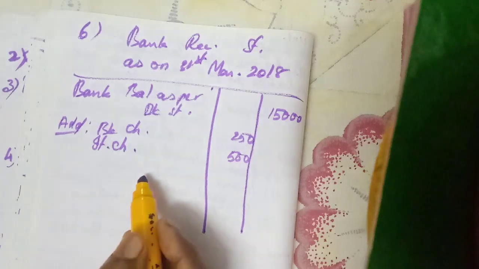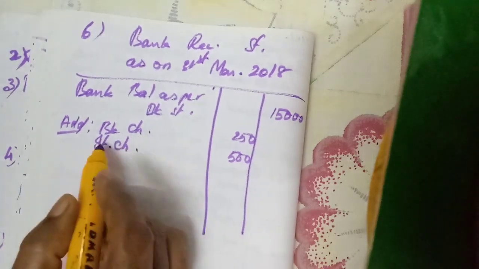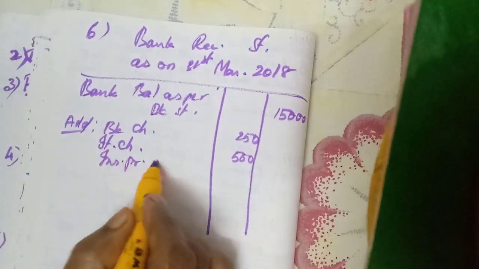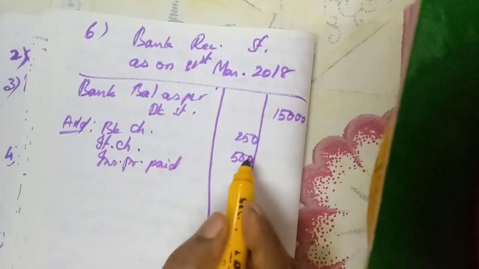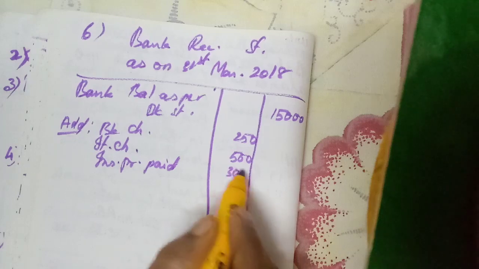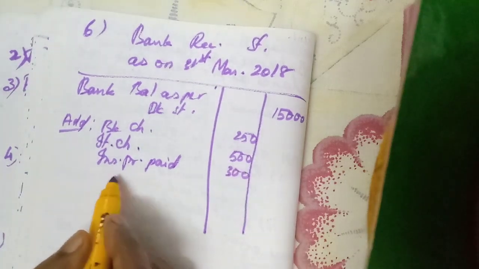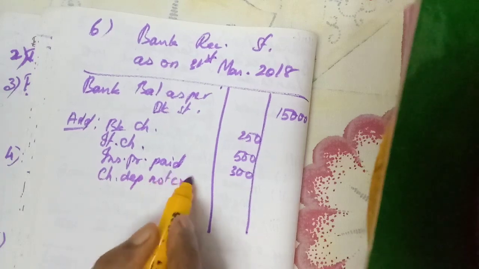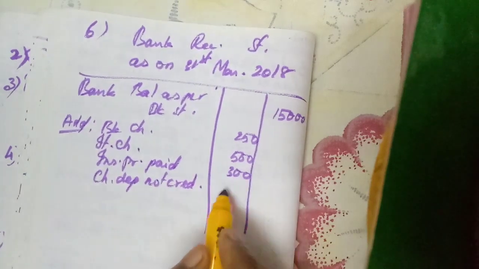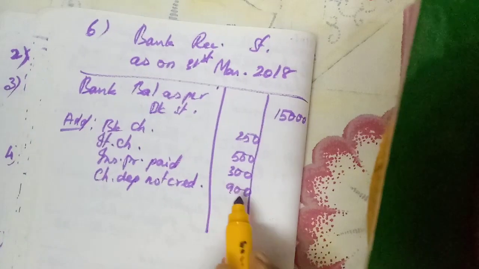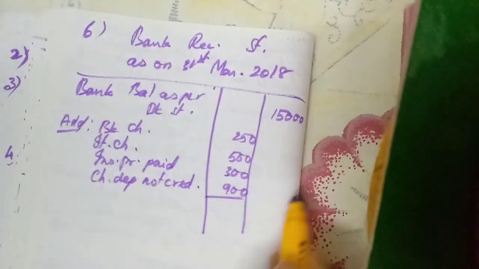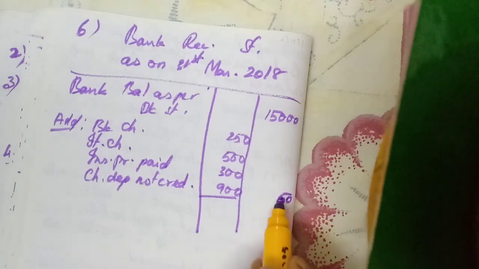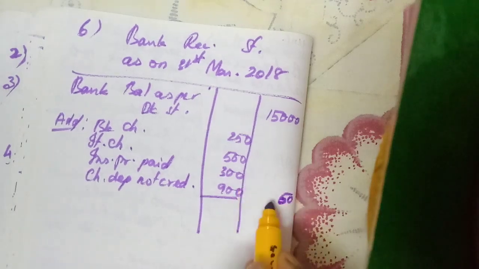Then insurance premium paid 300. Then check deposited but not credited, 900. Only one less, isn't it? Add and write here. 5, then 7, 10, 19.